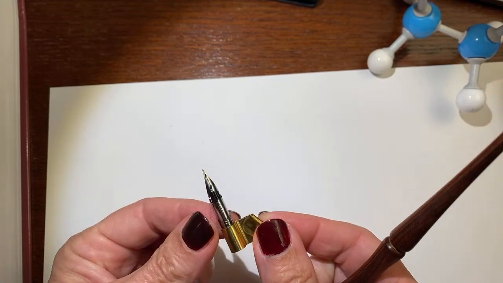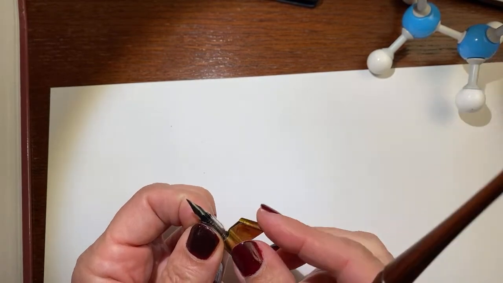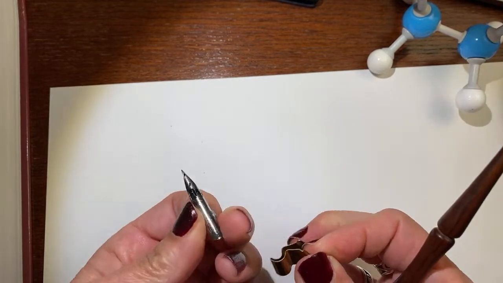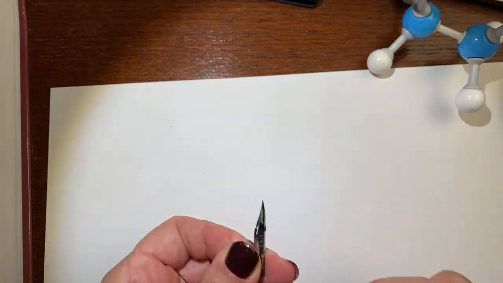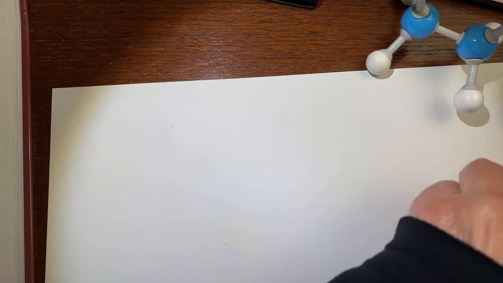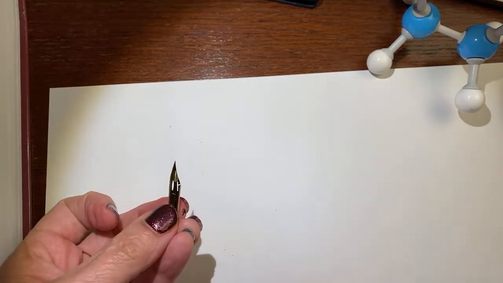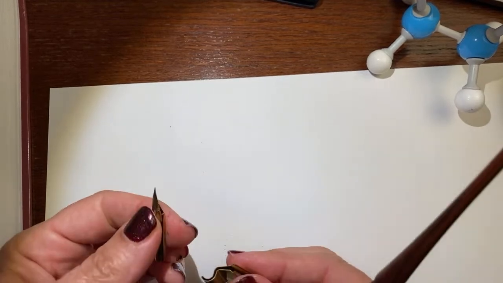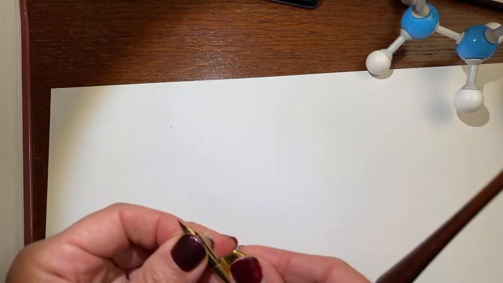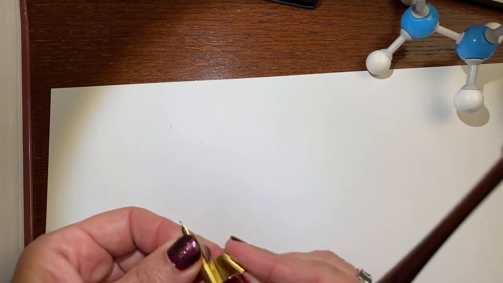It's called the nib that I then dip into the India ink, and this comes off. So I'm going to remove this because it's not working well, and I'm going to replace it with this one that's gold colored. Alright, so let's put this back in.